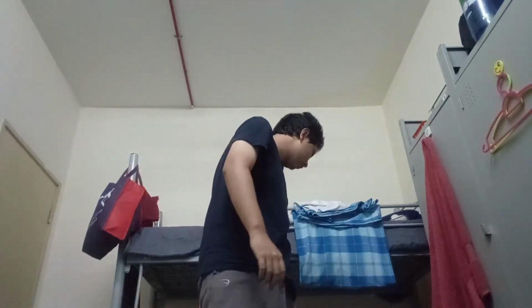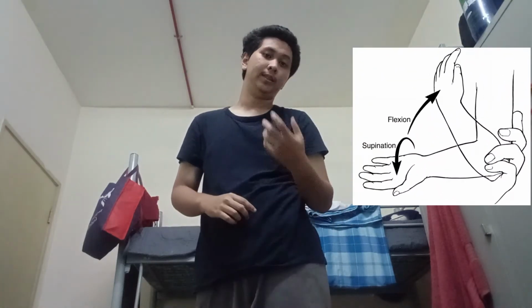Moving on, next we look at the forearm. The forearm can have flexion and extension movement. For extension, your forearm moves upward like this, and flexion is when your forearm flexes like this. This is flexion and this is extension for the forearm.